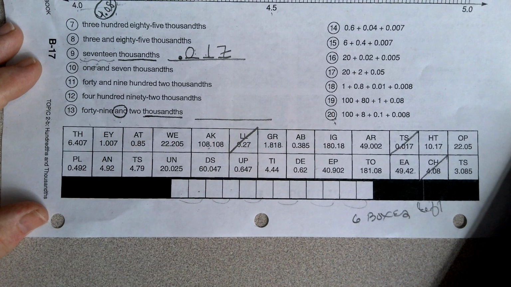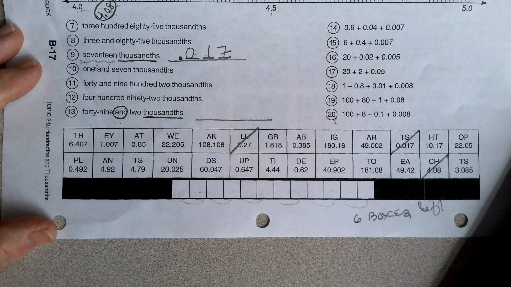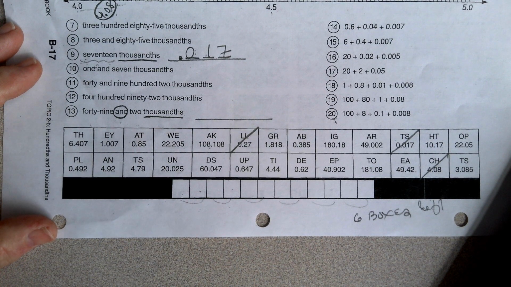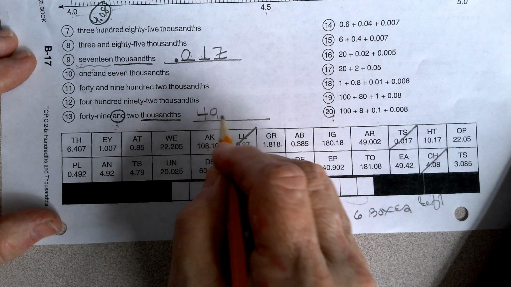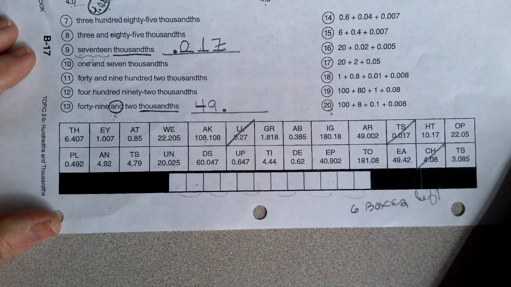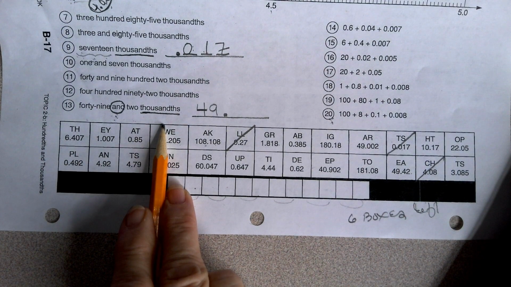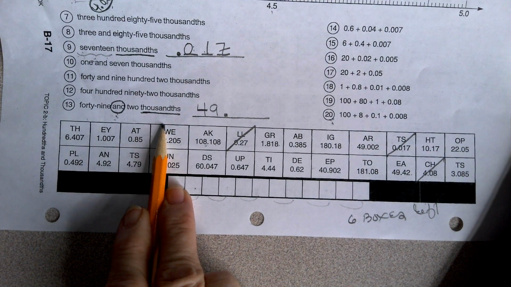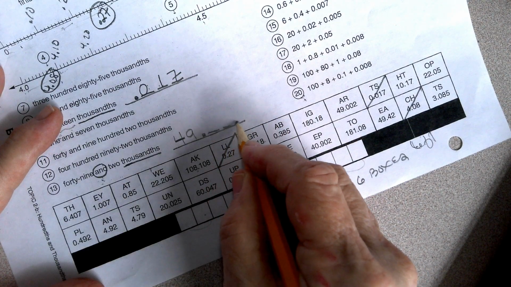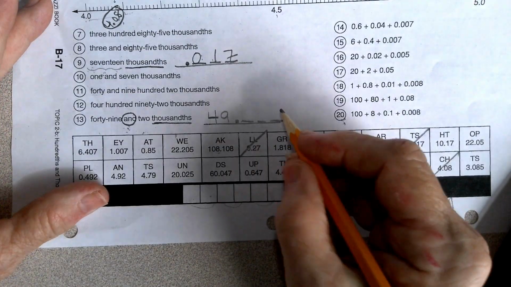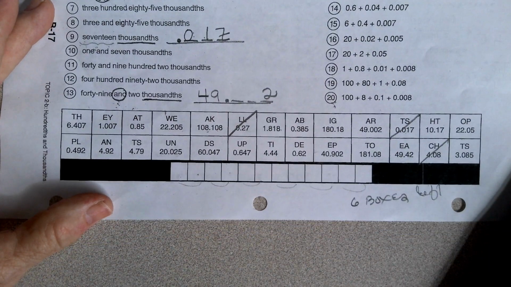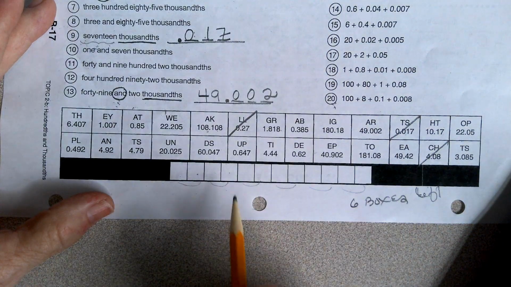So 49 and is easy to do. What is 49 and? What does the and stand for? Decimal. So I've got 49 and then we're done with the whole number once I write how many lines I need for thousandths. How many lines in thousandths? 3. 1, 2, 3. And I've only got 2 thousandths. Where am I going to put that 2? At the end. Very good. And what am I going to fill it in with? 2 zeros. Always make sure you're getting the right answer.